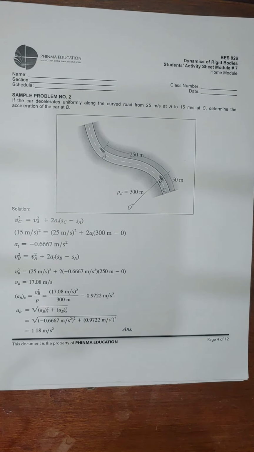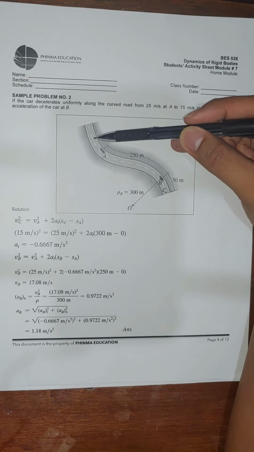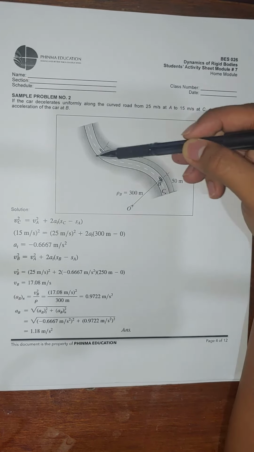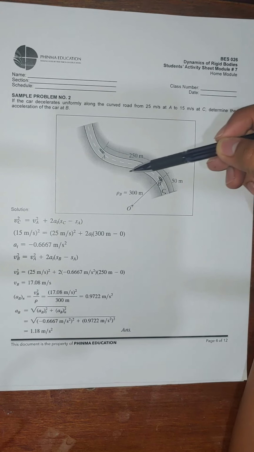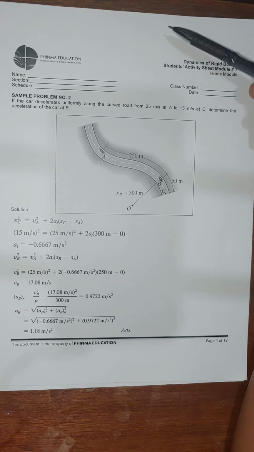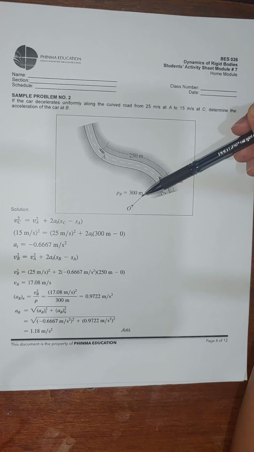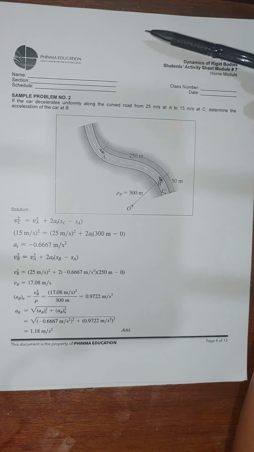Okay, for our sample problem number 2. If the car decelerates uniformly along the curved road from 25 meters per second at A, so this is a curved road. So 1, 2, we see two curves. So from point A to point B to C, then our radius of curvature is just 300 meters.